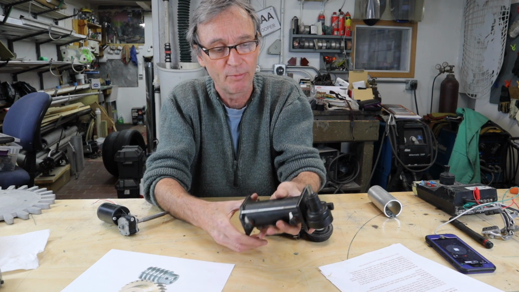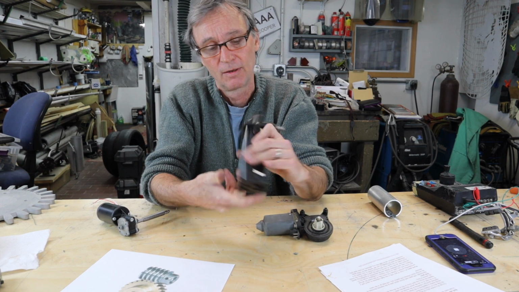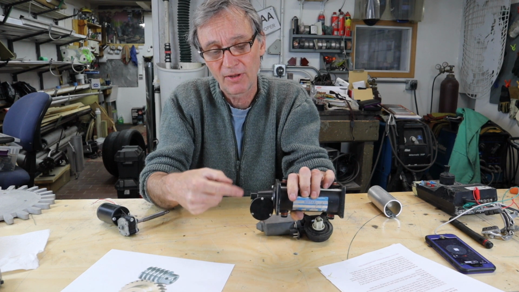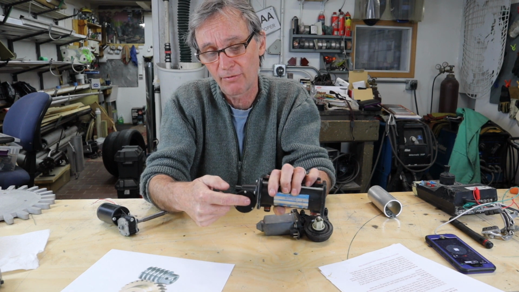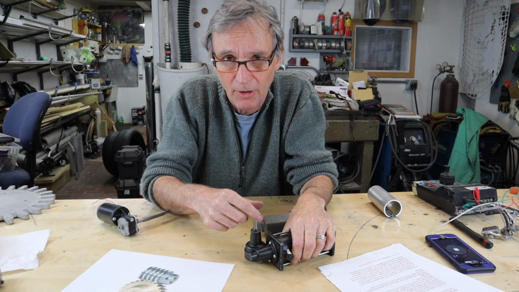This is another one from an industrial application. It's got the same thing. Again, you can see the worm here going this way, and then the output shaft going around that way, and it'll go very slowly, but nothing will stop it.